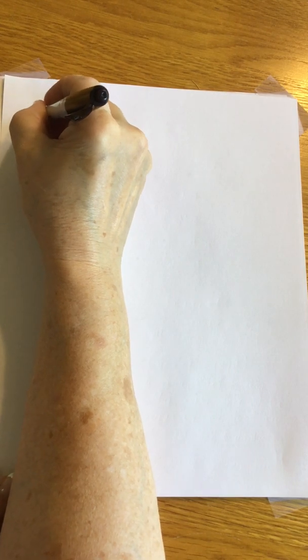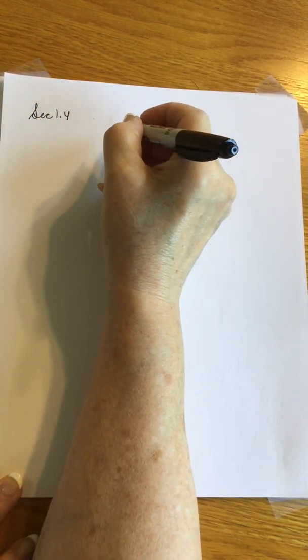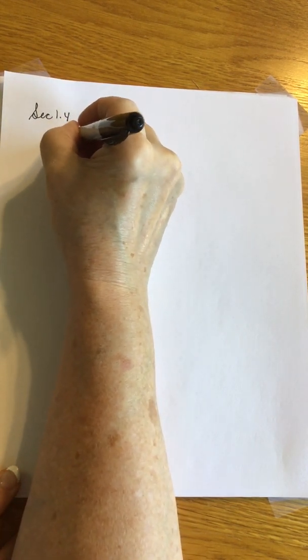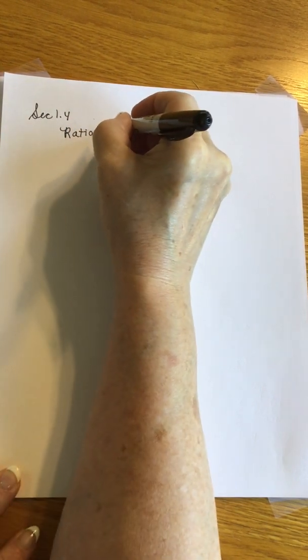Today we're going to look at section 1.4. Section 1.4's title is Rational Expressions.